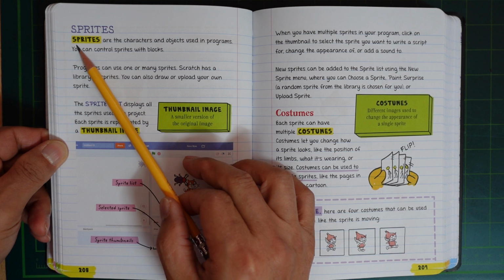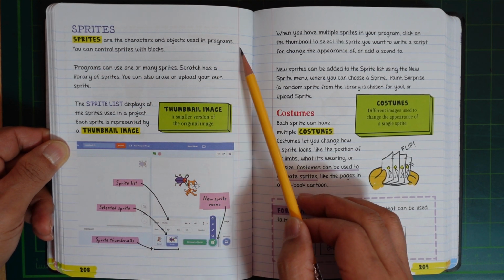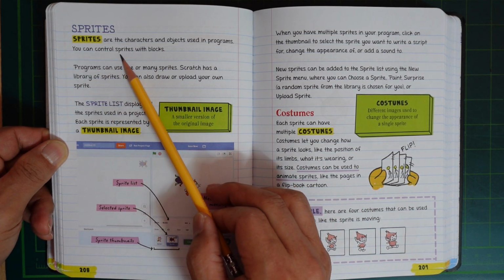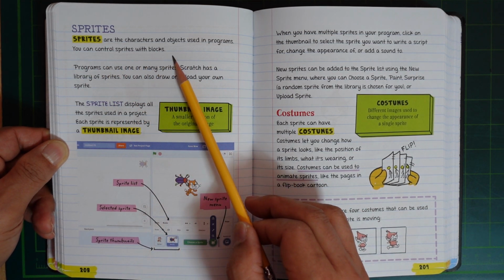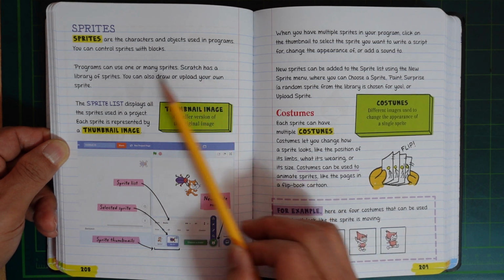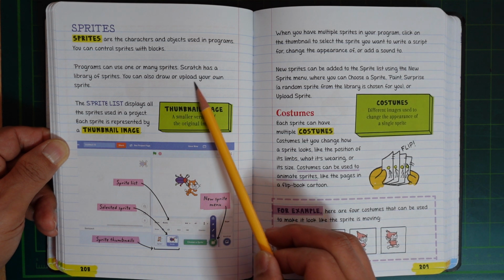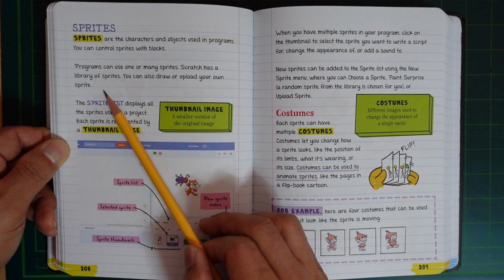Sprites. Sprites are the characters or objects used in a program. You can control sprites with blocks. A program can use one or many sprites. Scratch has a library of sprites. You can also draw or upload your own sprite.